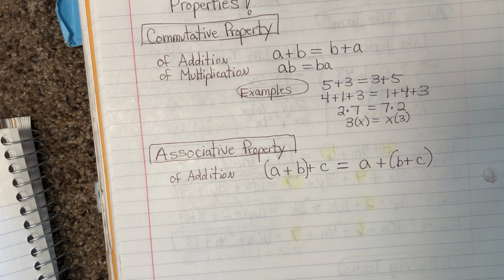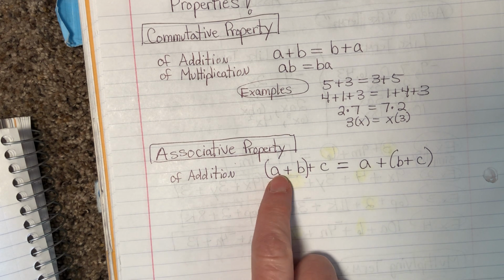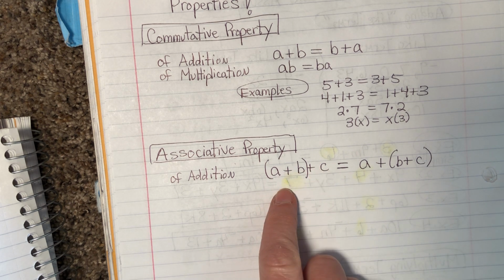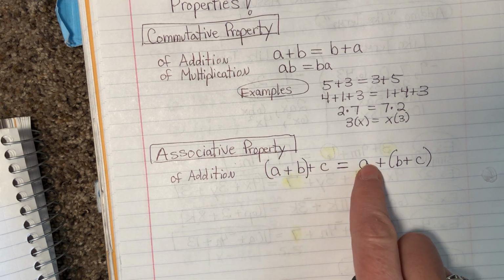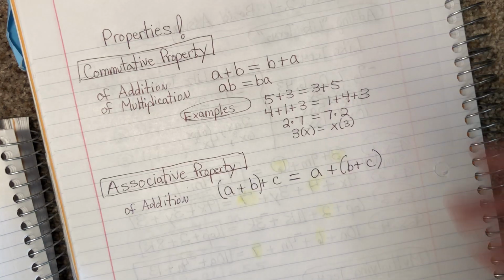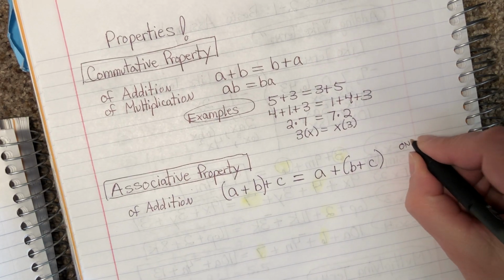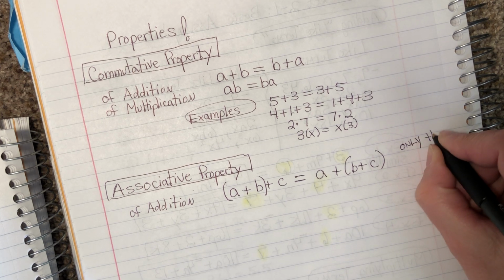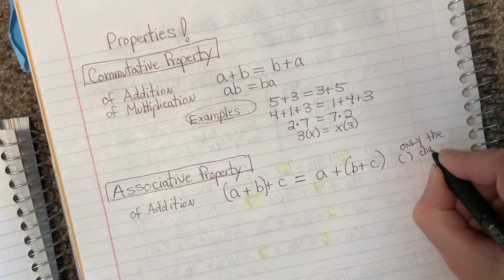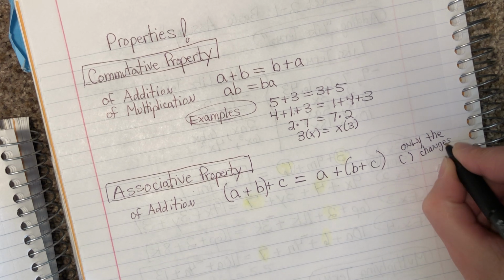So really what changes with associative, you change the parenthesis location, but the sequence is the same, A, B, C, A, B, C. Parenthesis is the only thing that moves. So only the parenthesis changes location.